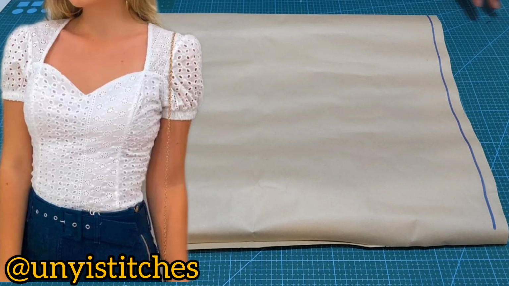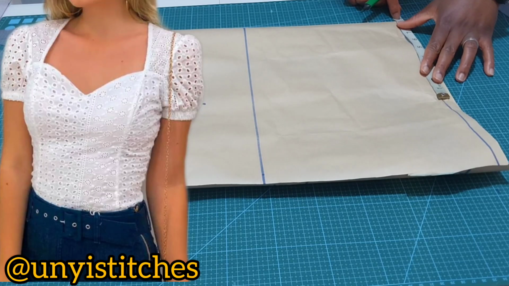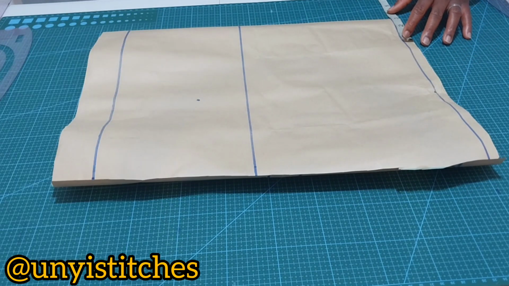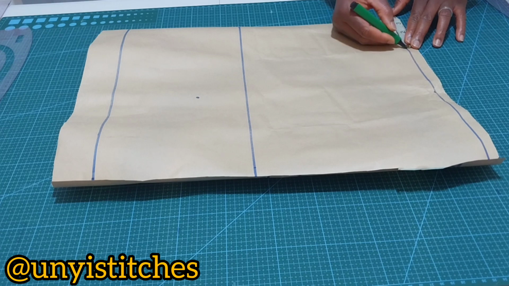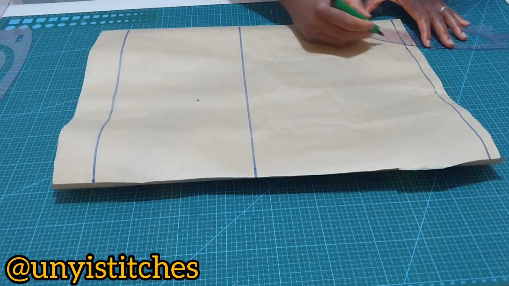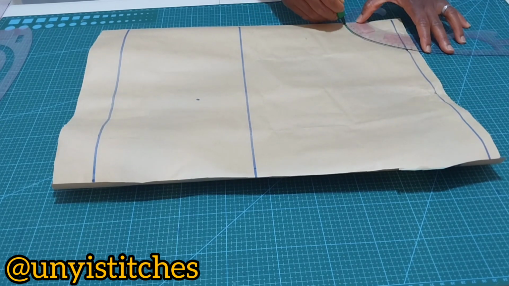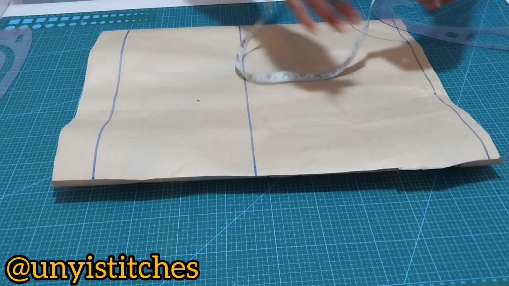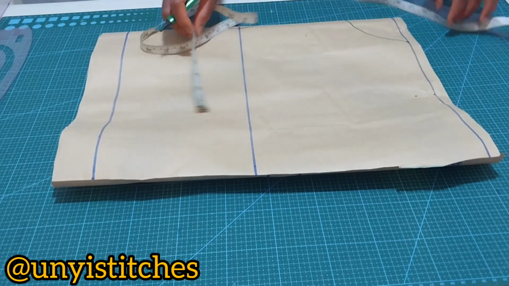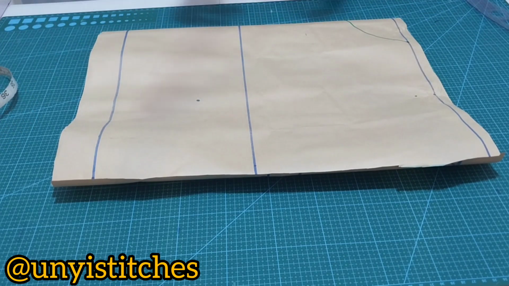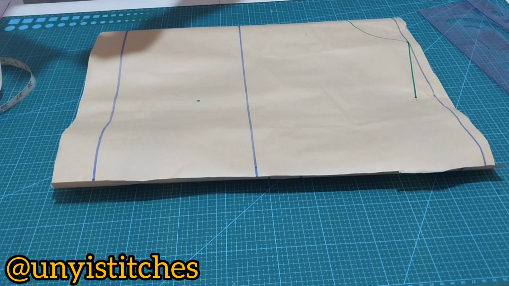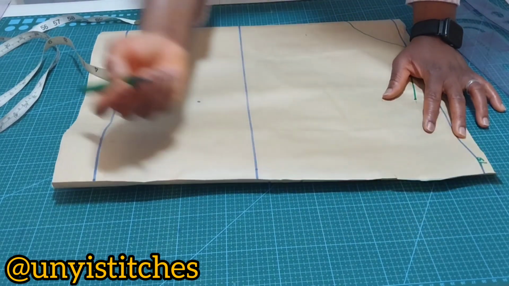Let's draft this beautiful top. Shoulder measurement divided by 2. Then my neck, I need a neck of 3.5. This is my shoulder line.